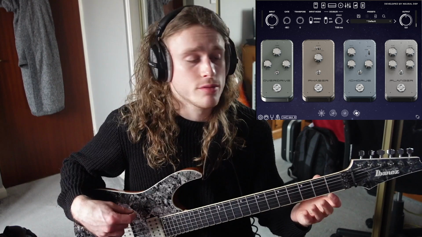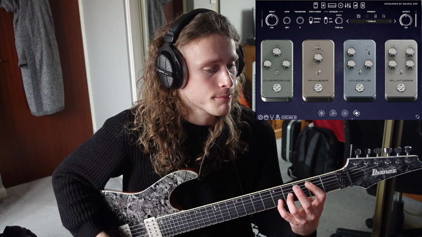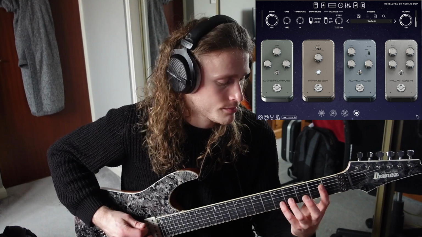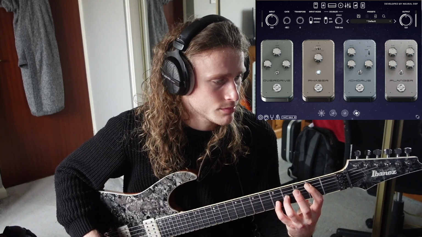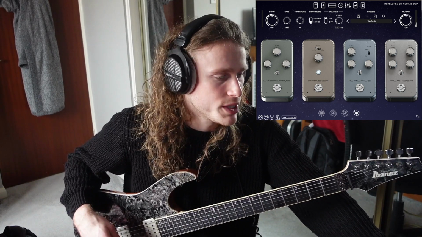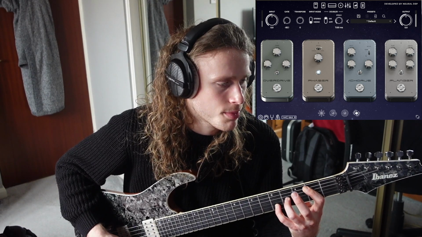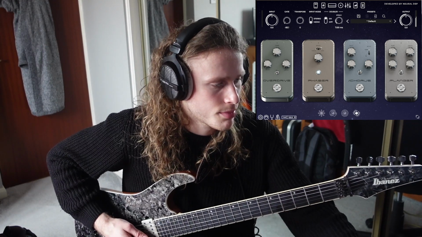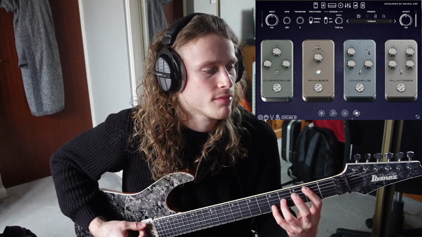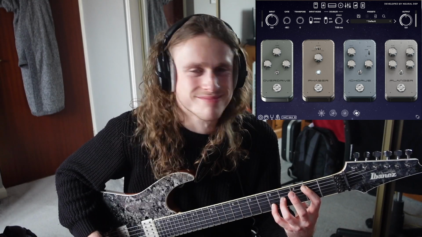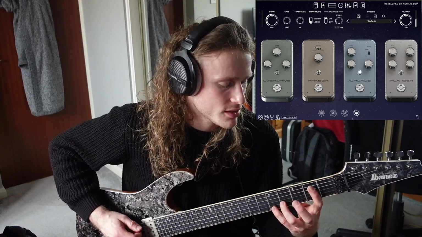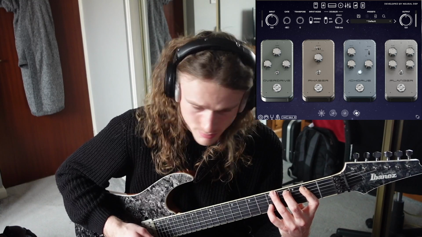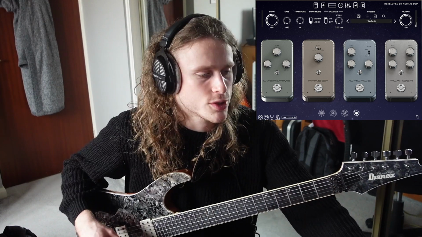So this is the tone without anything on it. And then this is with the phaser enabled. And you can mess around with all the switches and kind of get different sounds with it. Let's put it to the max. And then you've also got a chorus effect. There's also a flanger effect.